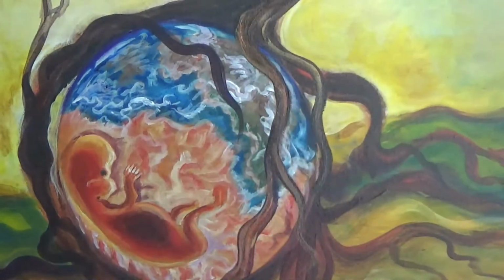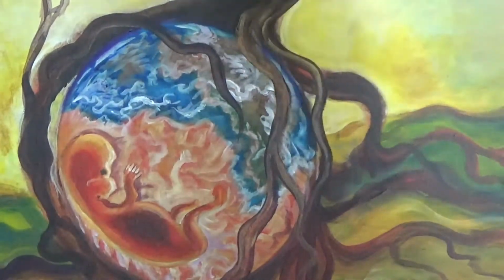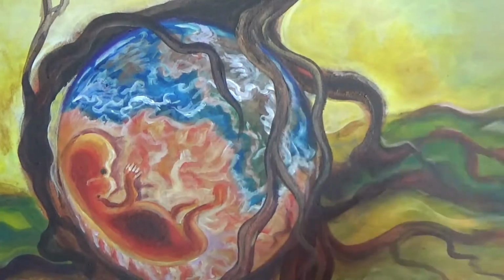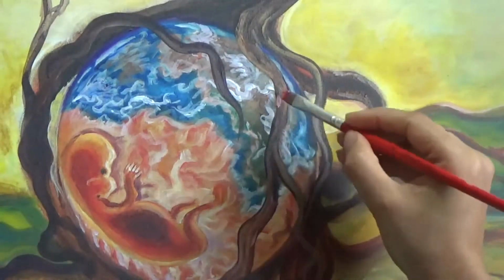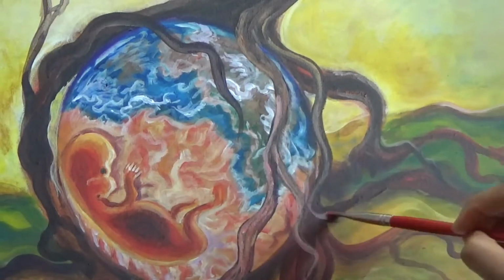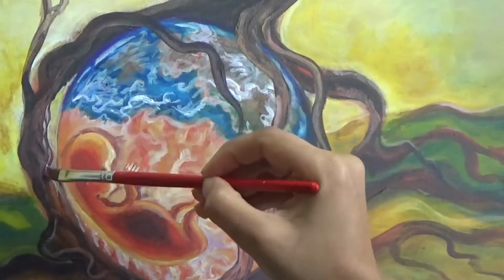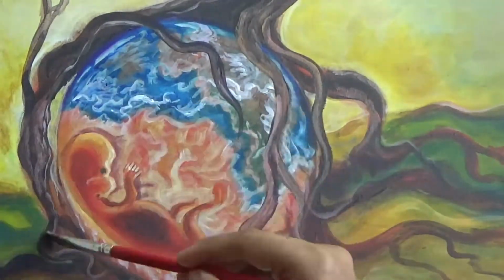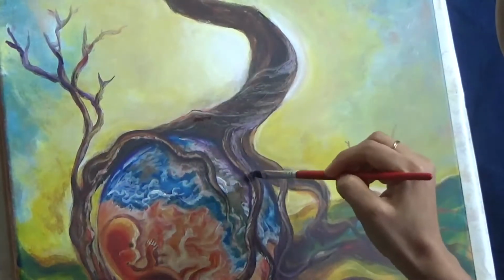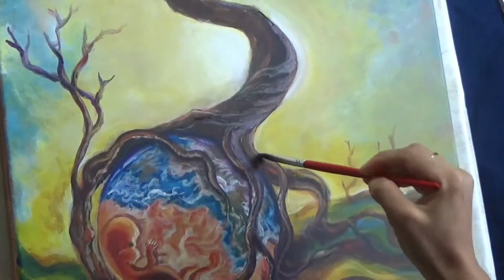Once those roots were blocked in, then I went on to adding more details onto my tree trunk. And in this process, I had to add in a lot of details of the light. So I had to pay very close attention to where the light source is placed. I wanted to put all the highlights around the light source to show that this is where the light is coming from, and this is how it is reflecting off the roots and the tree trunk.